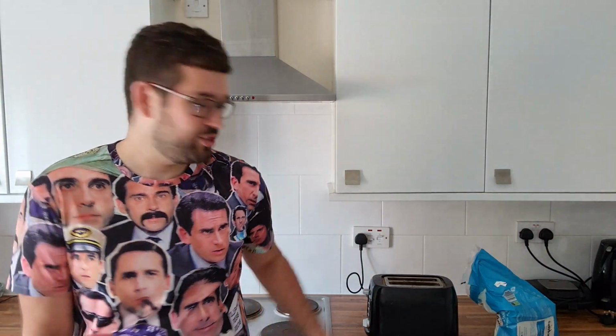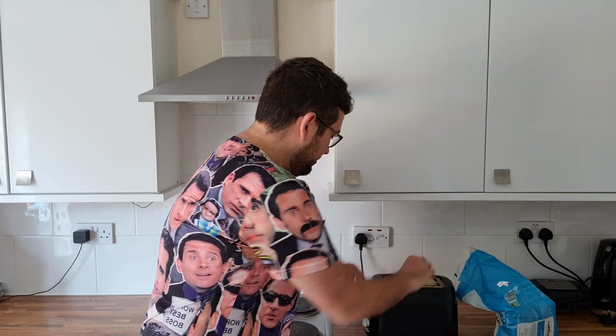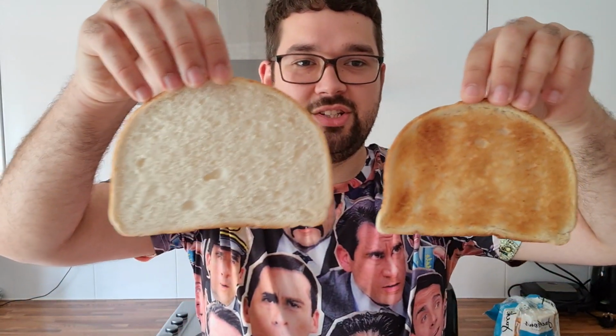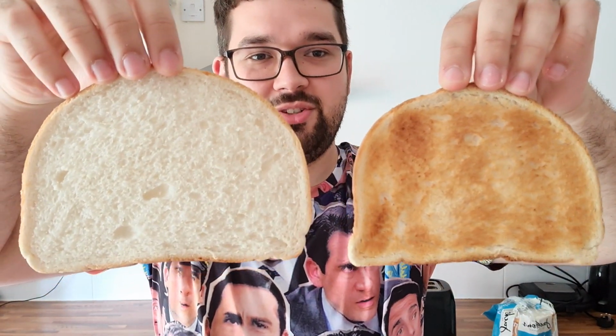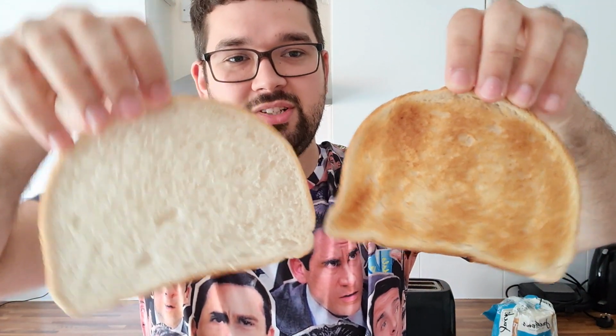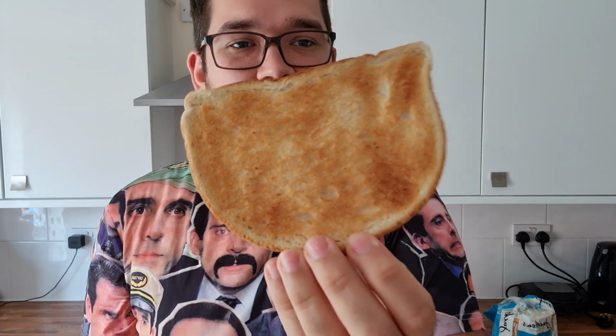An example of a chemical change is if I take this slice of bread and toast it in the toaster. Now I'm going to compare this slice of toast with this slice of bread so we can see the changes. We can tell that a chemical reaction has happened because new substances have been made. These new substances give this slice of toast a much darker colour and also a different taste.